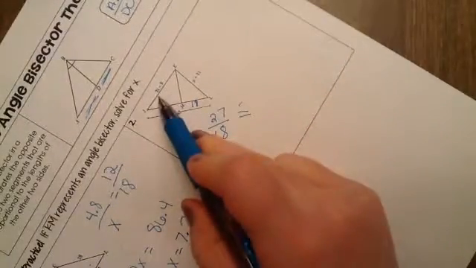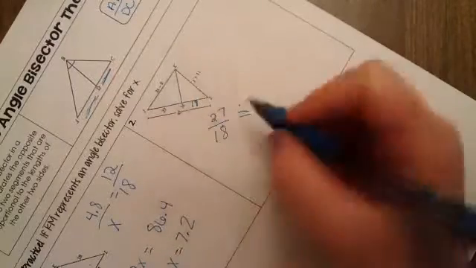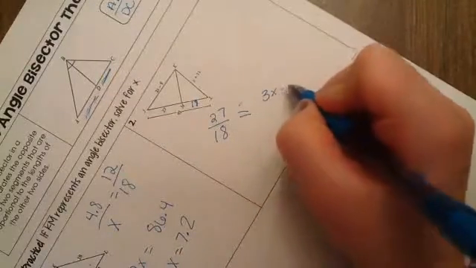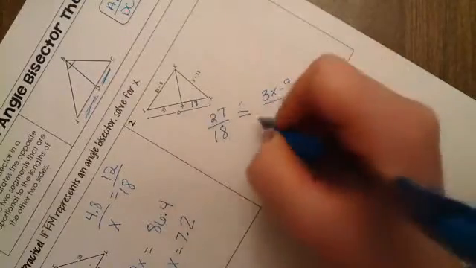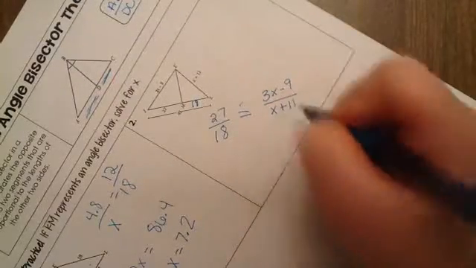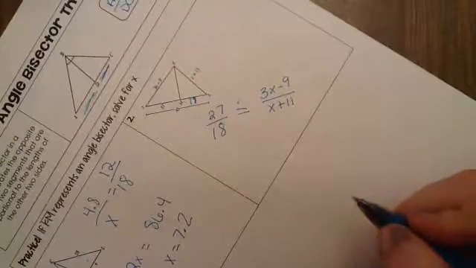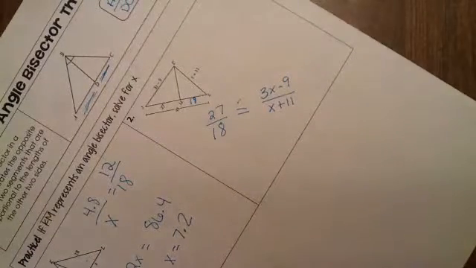Go back to the first triangle, the one side, 3x minus 9, and the side over here, x plus 11. When you cross multiply, make sure to distribute.